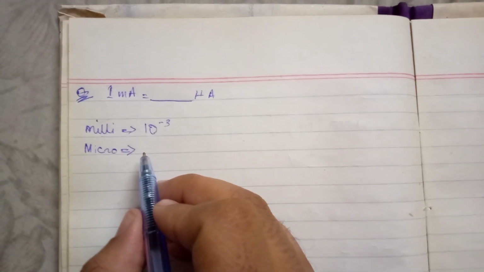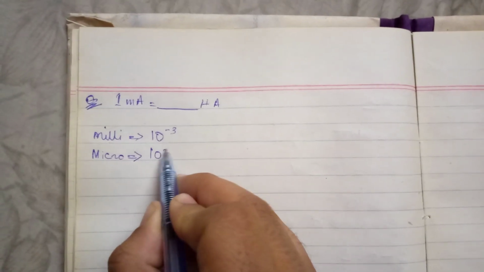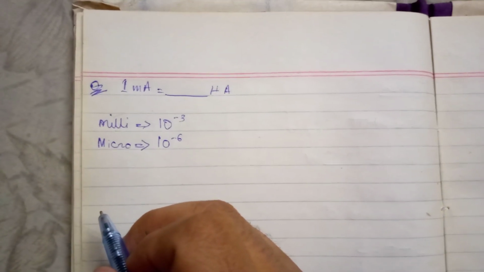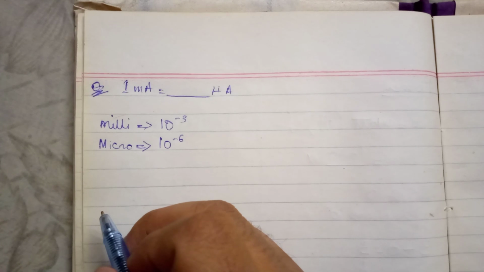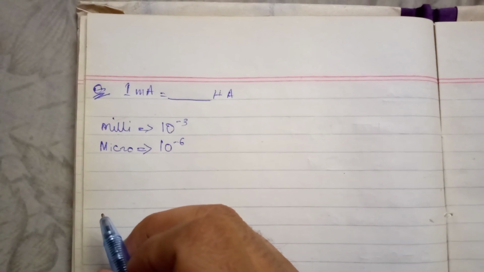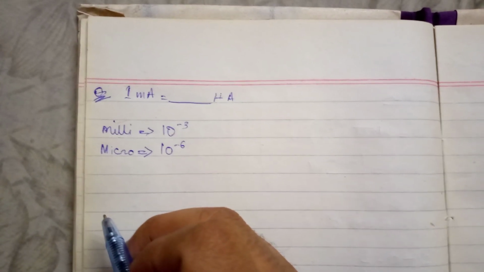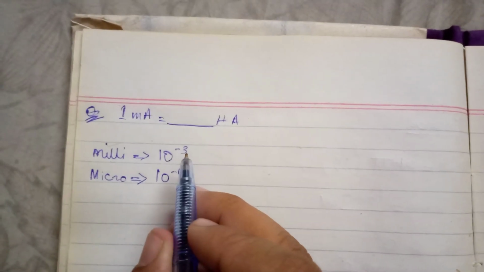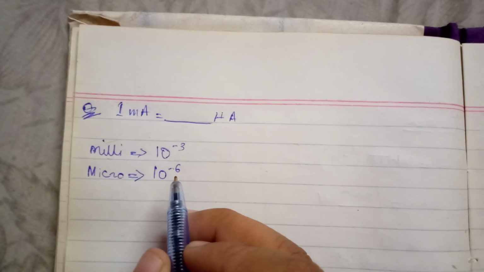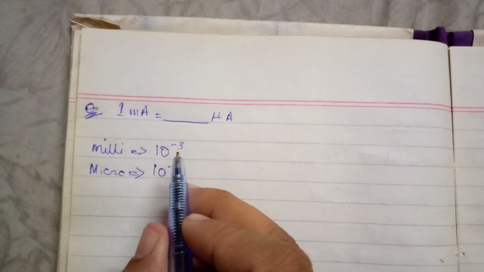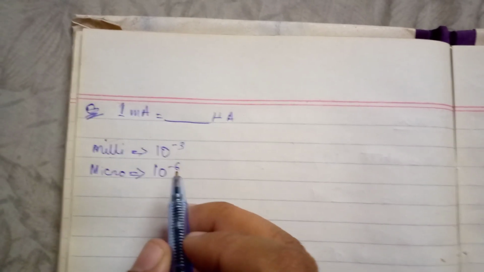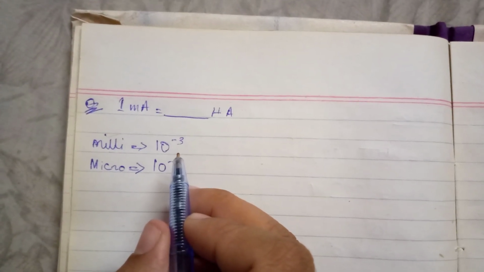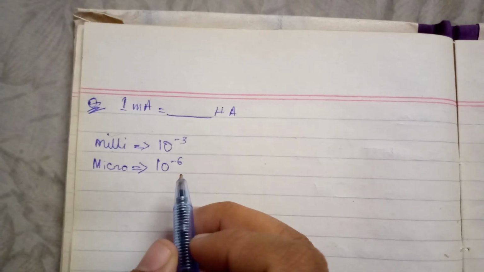The multiplier for micro is 10 raised to the power minus 6. Which multiplier is bigger? The multiplier of milli is bigger than micro. Why? Because 10 raised to the power minus 3 is greater than 10 raised to the power minus 6. Power minus 3 is greater than power minus 6. So milli is a higher prefix than micro.